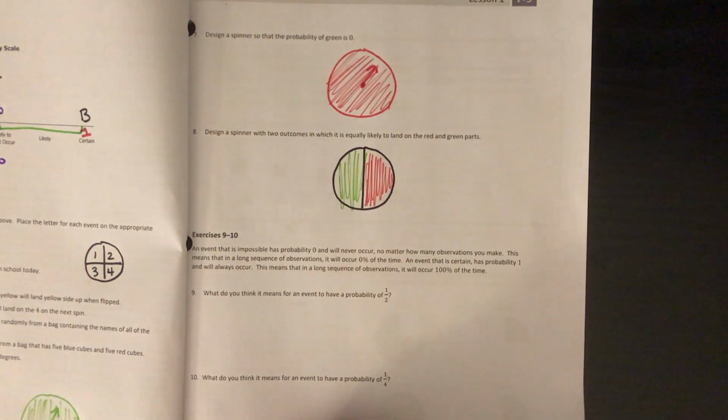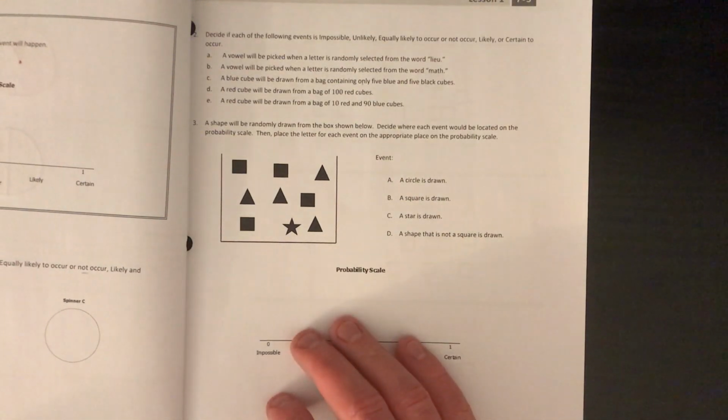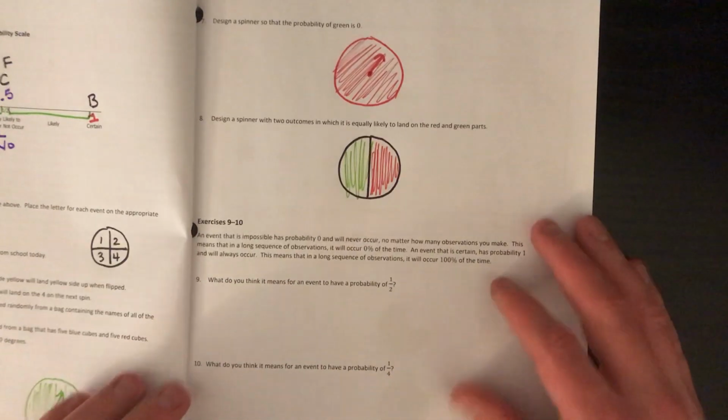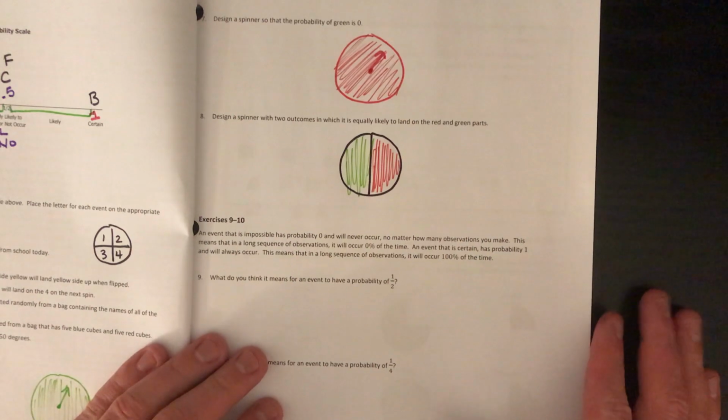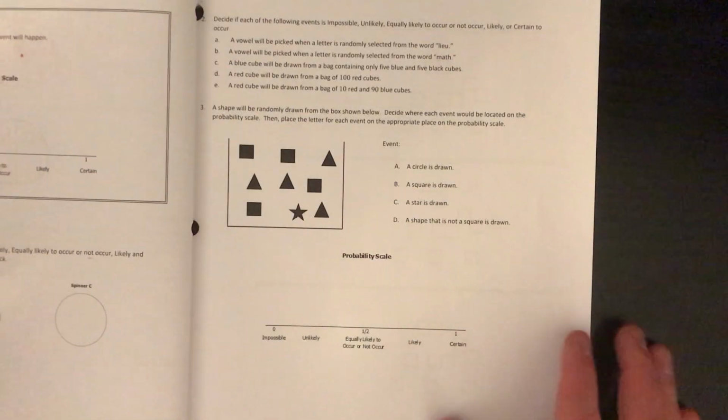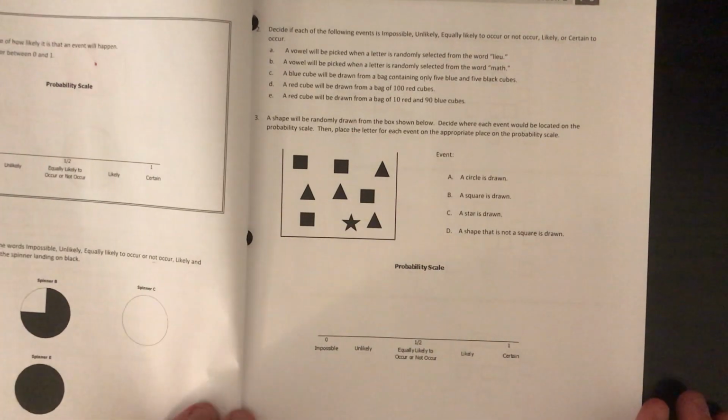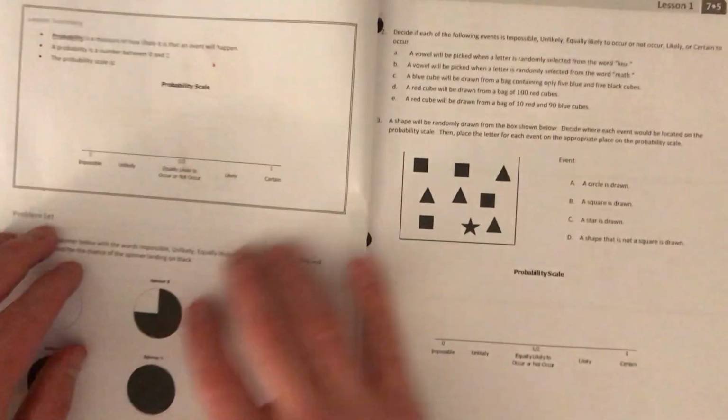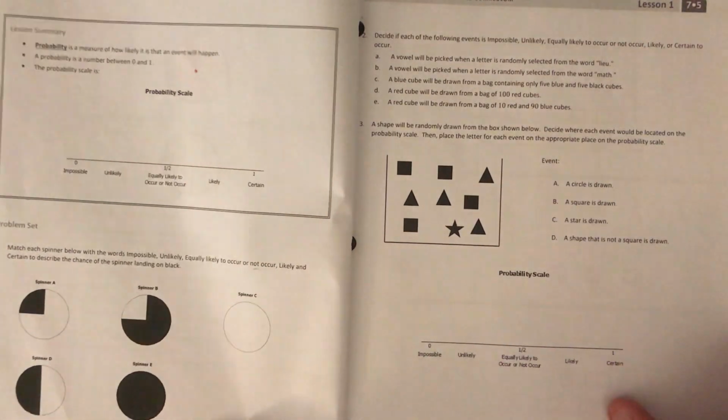All right. So that should be a good enough intro to lesson 1 for you to be able to do the lesson 1 problem set. It's pretty simple. It's just mostly asking you about the probability scale, and it's simple stuff. It'll get a little more challenging as we go. All right.